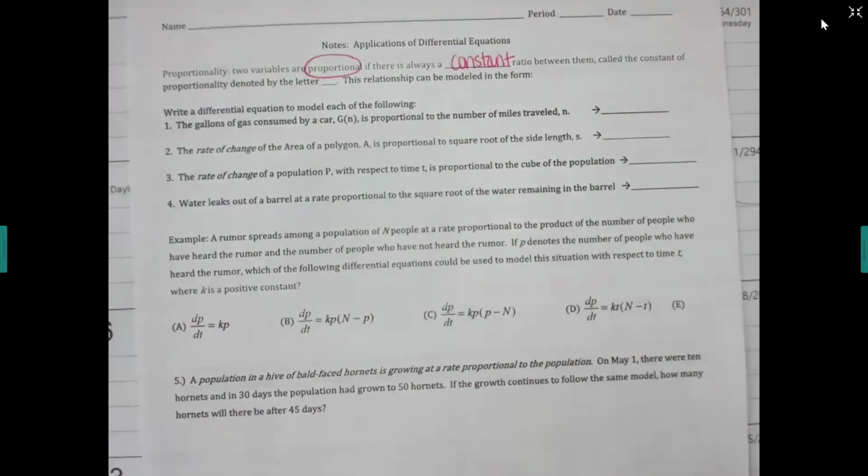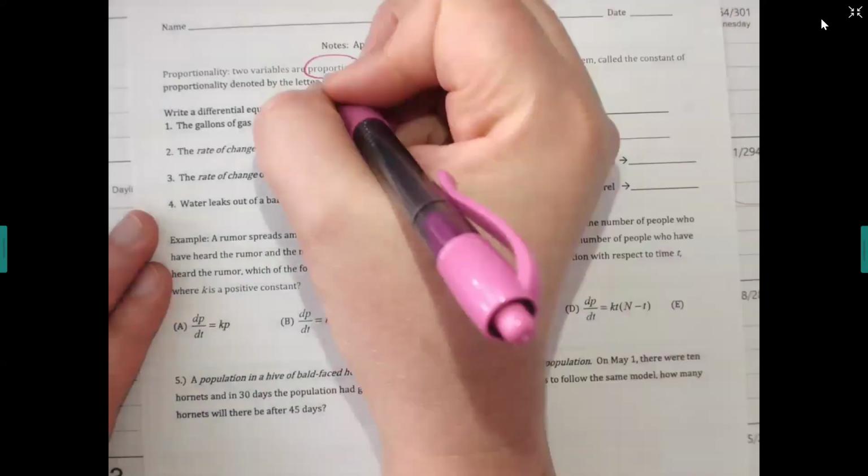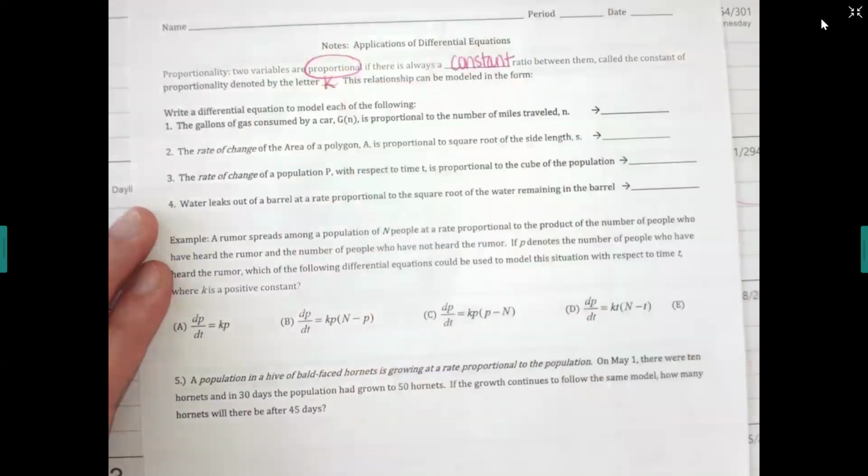You may remember setting up proportions in geometry. Essentially everything is scaled the same. Either everything doubles, or everything cuts in half, or everything is multiplied by 3. That's what proportional means. So if you have 2 quantities that are proportional, that constant ratio is going to be called K.